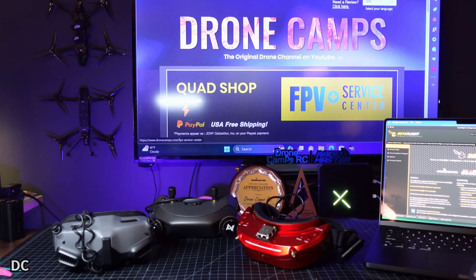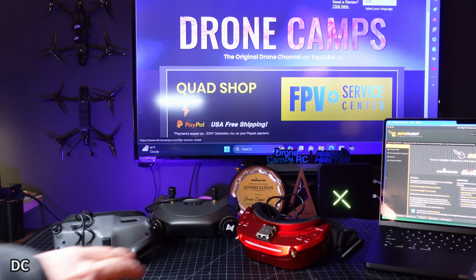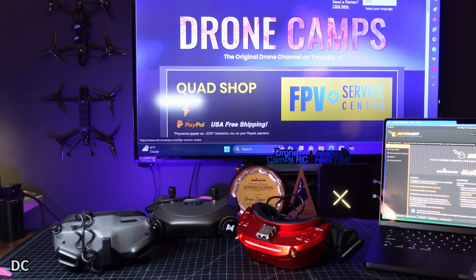I don't have to hook them up to my phone. According to some people that say they have to hook them up to the phone, I don't have to with the DJI O3s, maybe with the Avata, but with the analog goggles, you simply plug it in, don't need any firmware updates, and they just work.